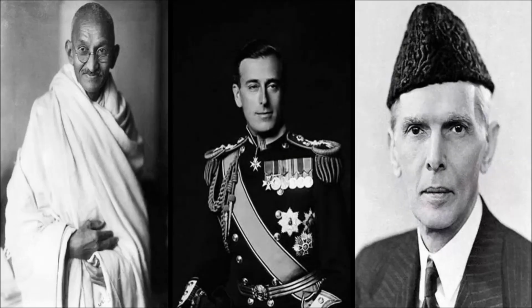Mountbatten Plan, 1947. Lord Mountbatten came to India as the new Viceroy of India in 1947. He had continuous meetings with M.K. Gandhi and Muhammad Ali Jinnah. In July 1947, he proposed a plan of creating two nations.